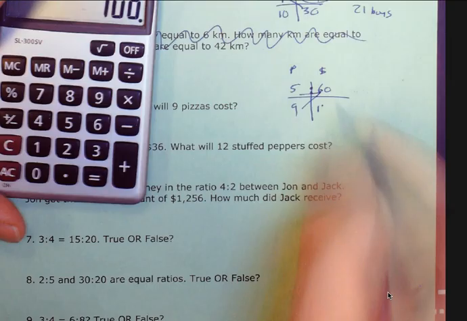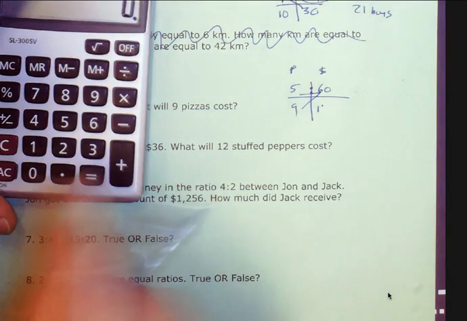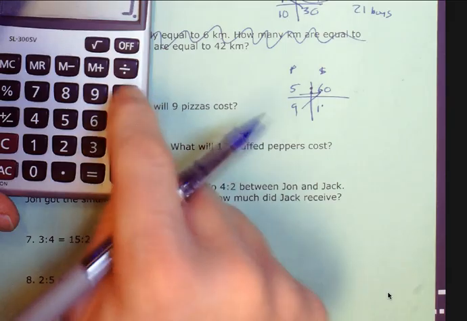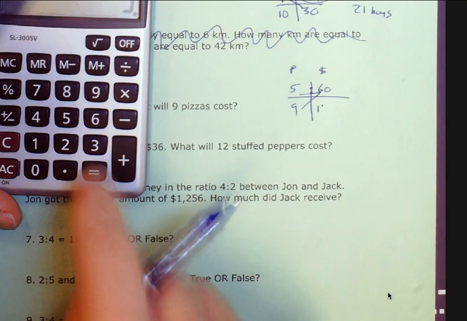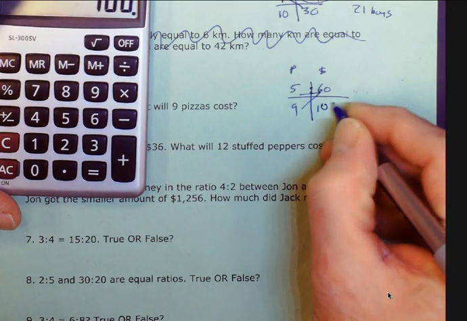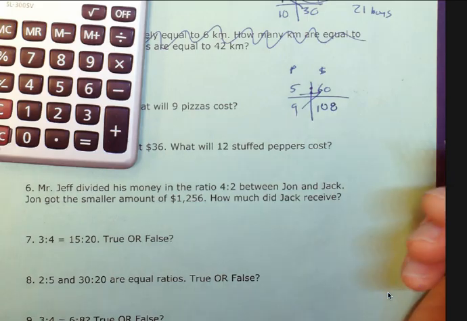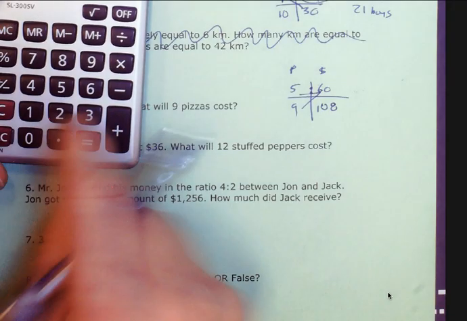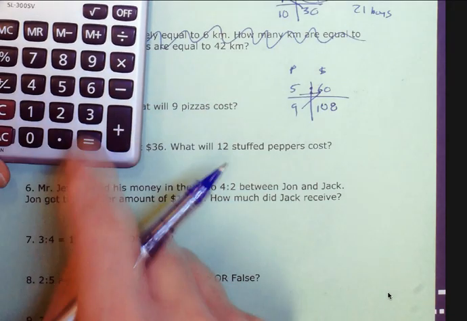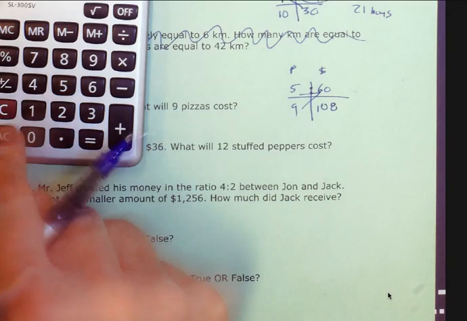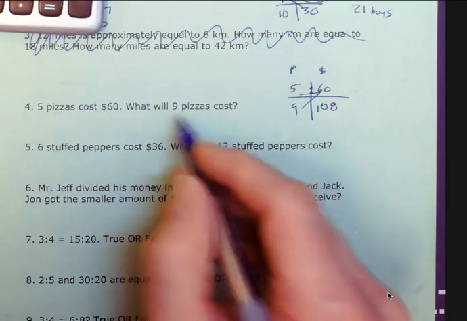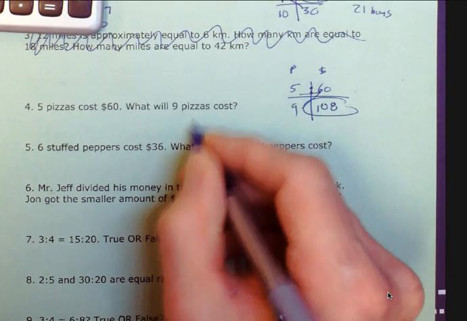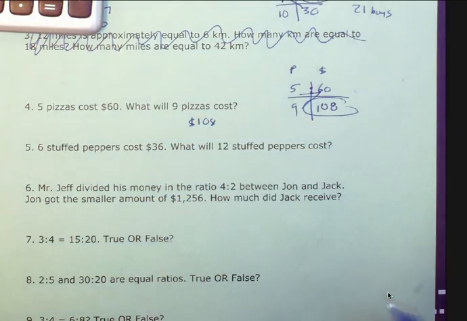I'm going to double check that. I don't remember doing this one. 9 times 60, and that equals 540. I divide that by the 5. That equals $108. Makes sense. Okay? Looks like the pizzas are $12 a piece. 9 times 12, 108. 5 times 12, 60. Good. The pizzas are $12. So what will 9 pizzas cost? Right here. $108. Okay?